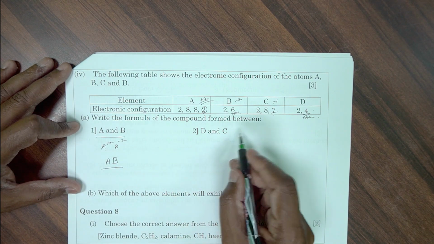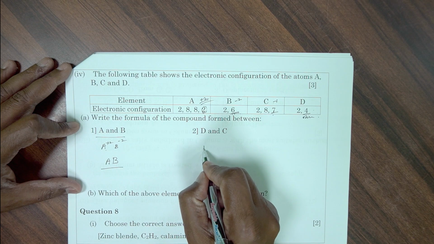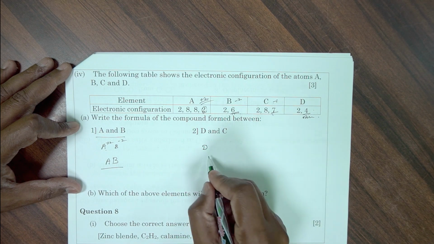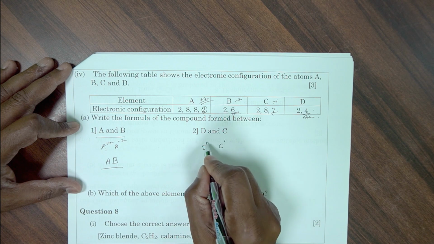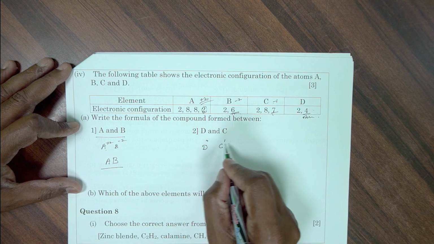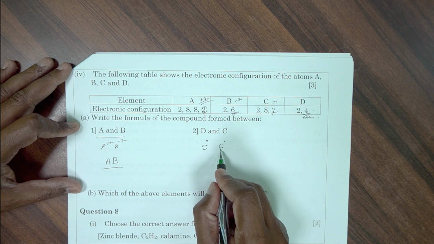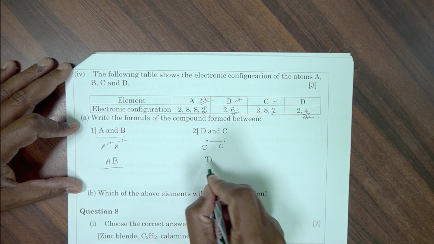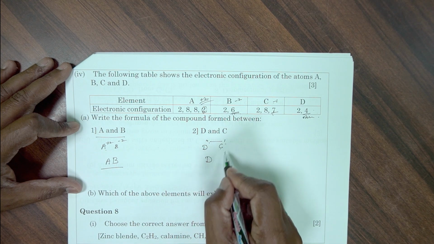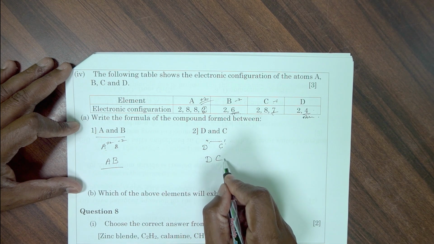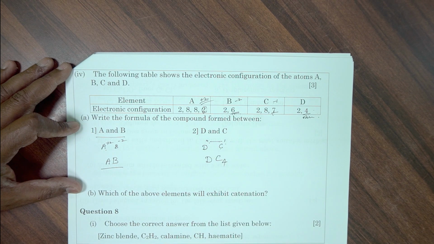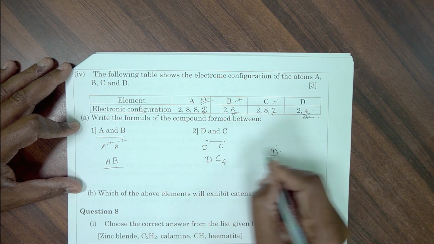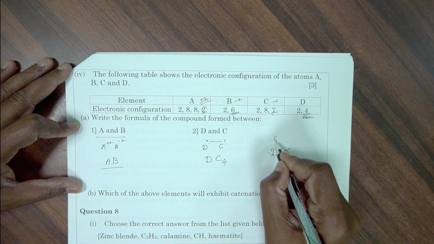Now D and C. D has 4 valence electrons and C has 1 valence electron. There is no charge because they are not losing or gaining, since 4 electrons will not be lost or gained, so they will share. One atom of D has 4 electrons, so it will need 4 atoms of C to complete, so it will be DC4.